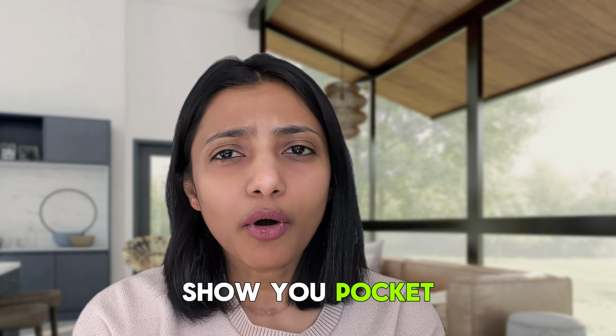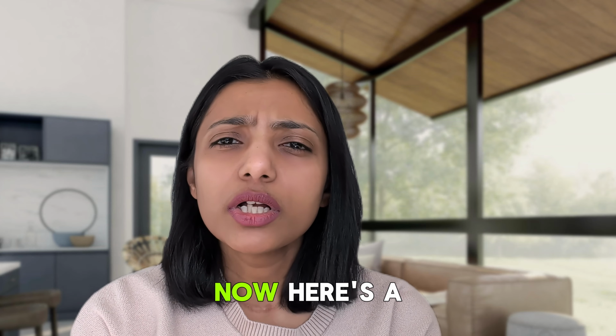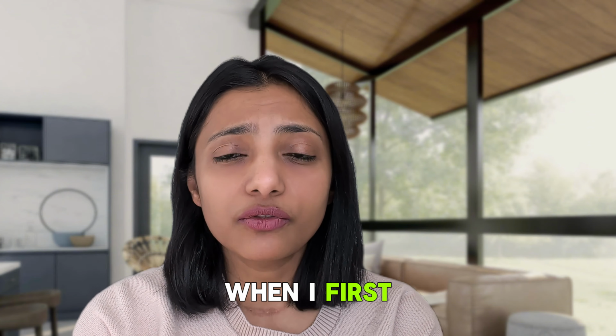I wanted to show you Pocket Health for this demo since it's a Canadian company, but my clinic doesn't have a partnership with Pocket Health yet. Hence, I'm using BloodGPT for demo purposes. Now, here's the part that actually surprised me when I first used BloodGPT.